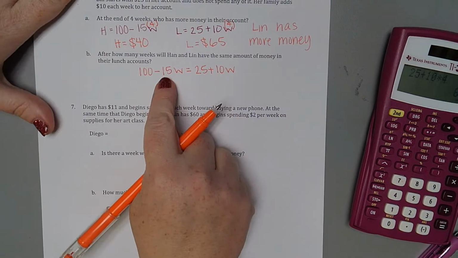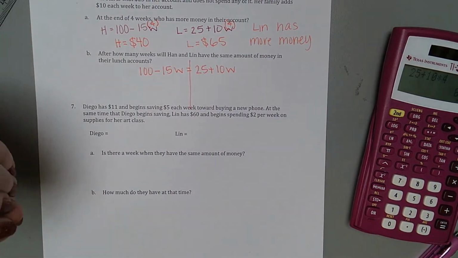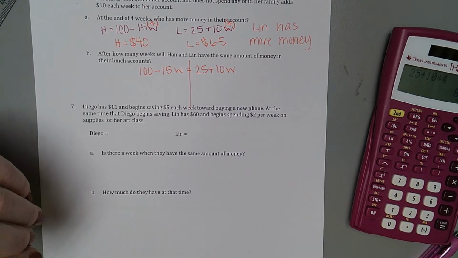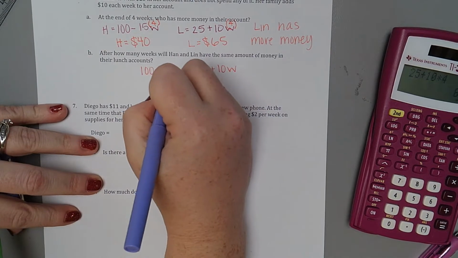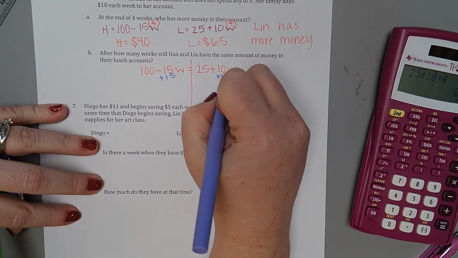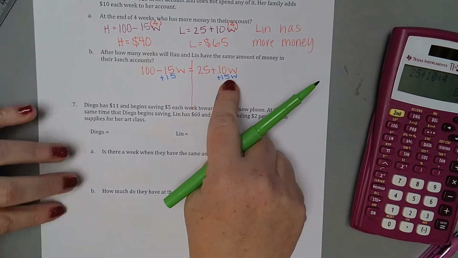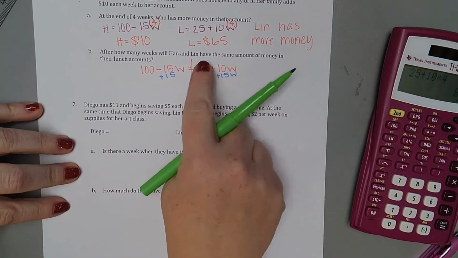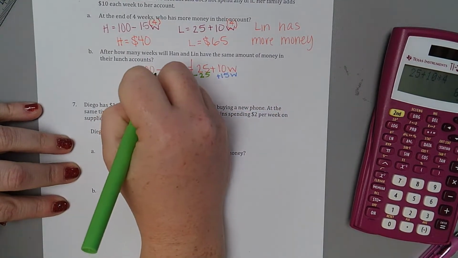Because this is negative, the opposite of negative would be a plus. And I'm going to do two steps in one line, just like we do in class all the time, due to space. So I'm going to add 15, and because I'm getting my variable here, I'm going to get rid of this constant. Minus 25, minus 25.